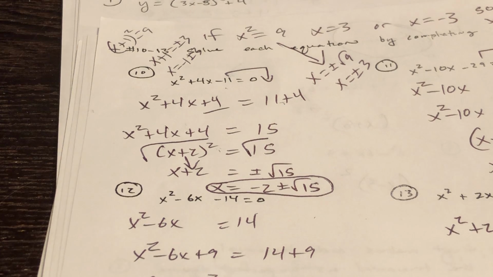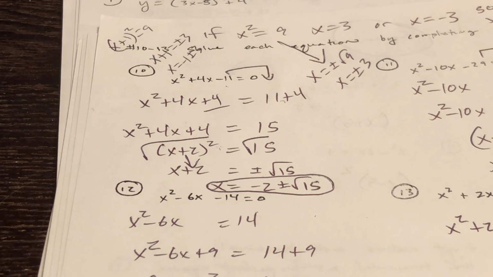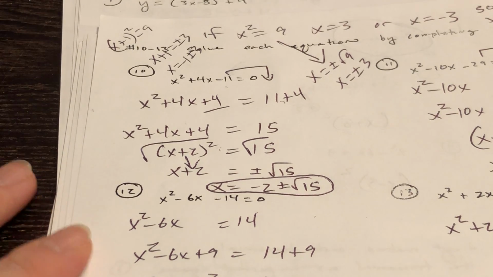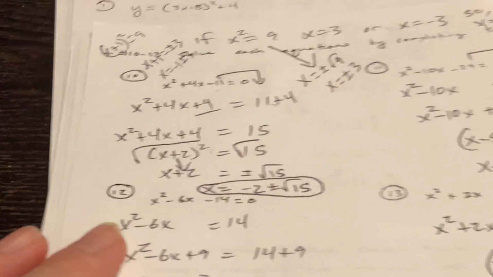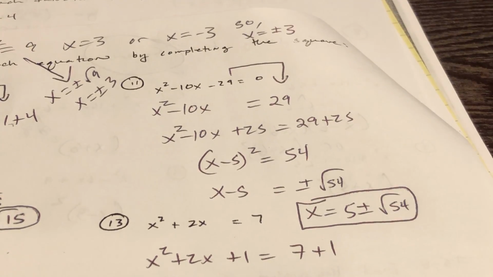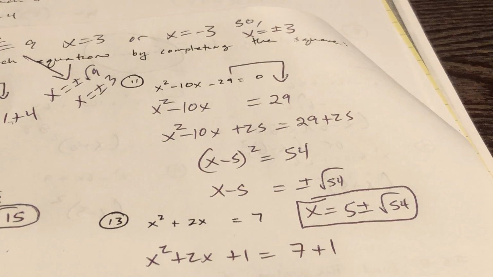Now, you don't actually have to use completing the square to solve equations. You can use the quadratic formula, but this is how, and we'll see how this leads into the quadratic formula. This gives answers that are very similar to what we'll see, but that's why we're just going to do 4 of these.